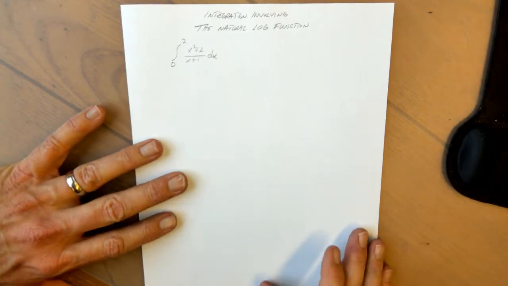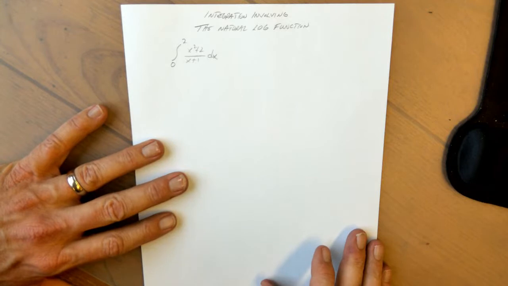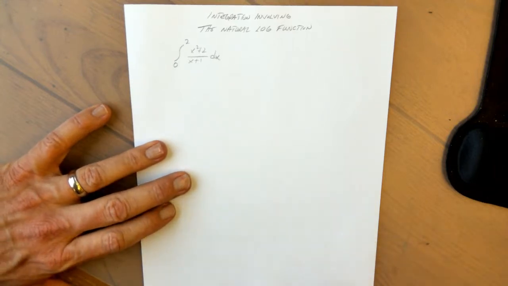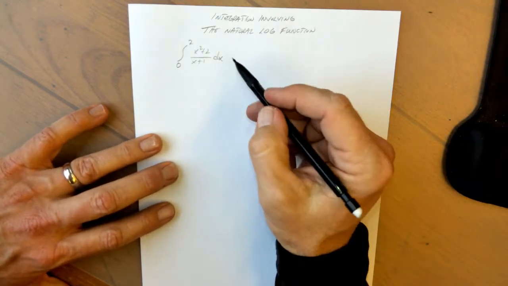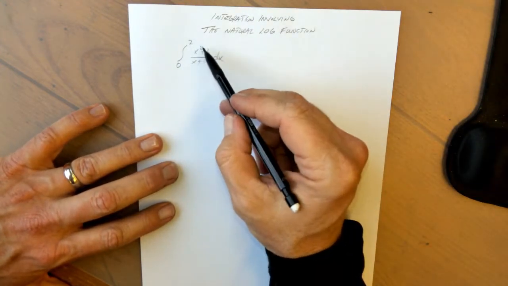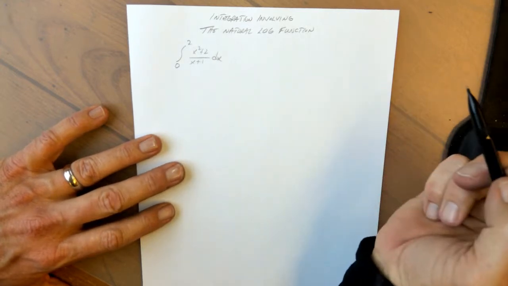Okay, our problems today center on integration involving the natural log function. We're going to do 3 problems in a row. Here's our first problem, the integral from 0 to 2 of (x squared plus 2) over (x plus 1) dx.